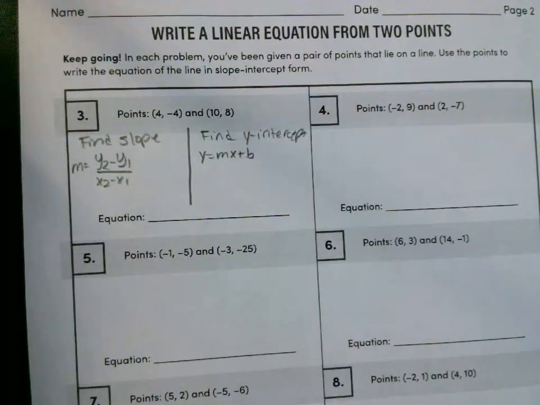If you're finished with 3, do number 4. I need you to do this one on your own. I need to know what steps you understand.